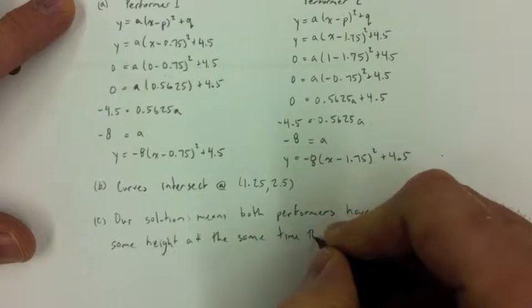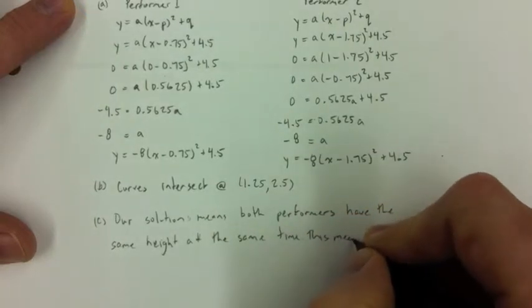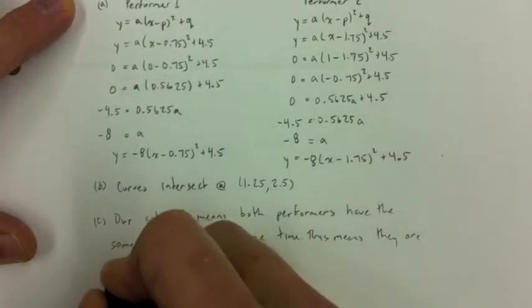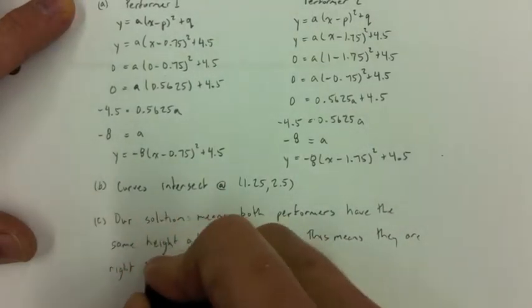This means they are right beside each other.